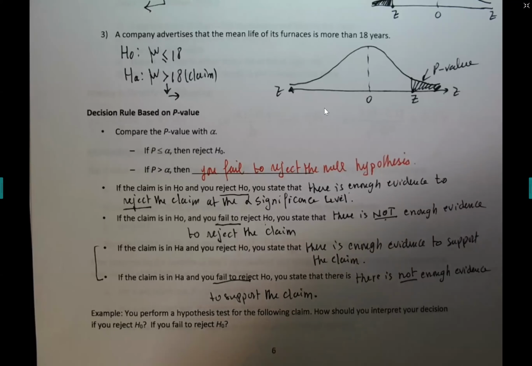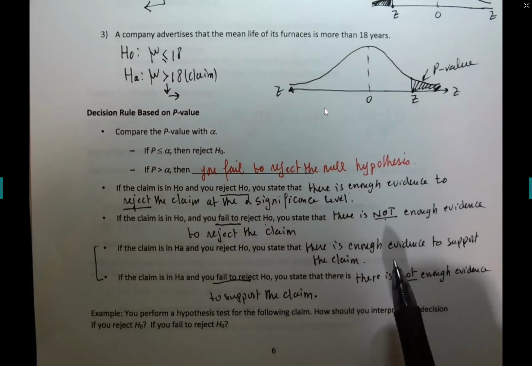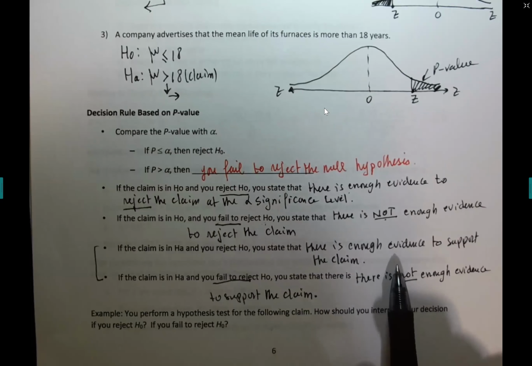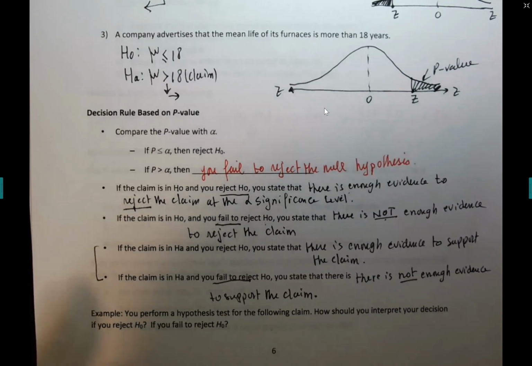You say there is not enough evidence to support the claim at the alpha 5% level of significance. There is enough evidence to support the claim at the 5% level of significance. The 5% means there is a possibility that you rejected the null hypothesis when it was true, that you made a mistake, you made a type 1 error, so it is possible.